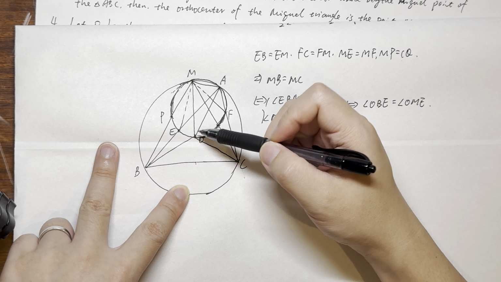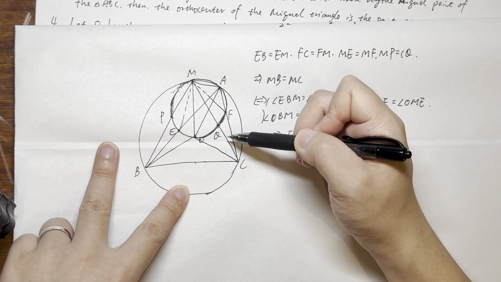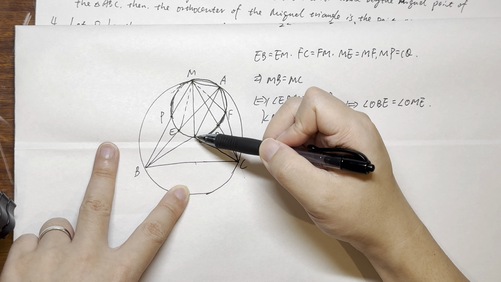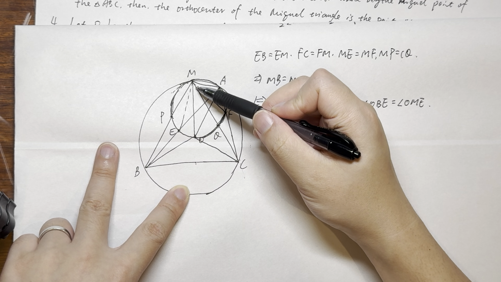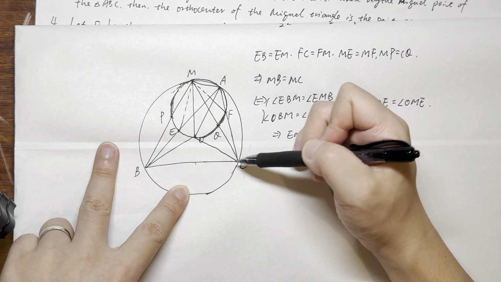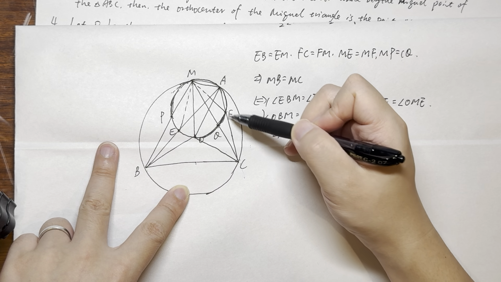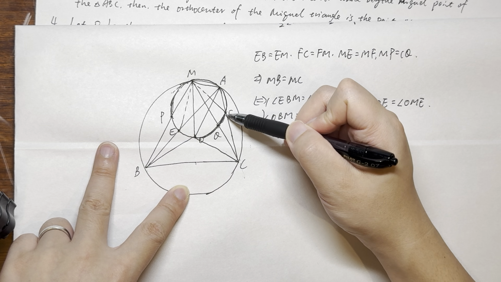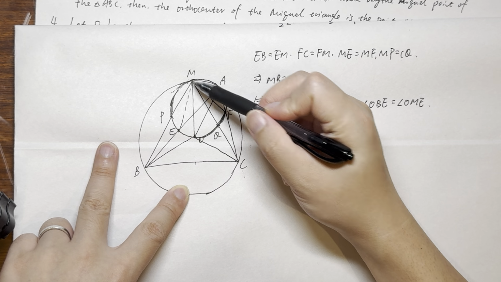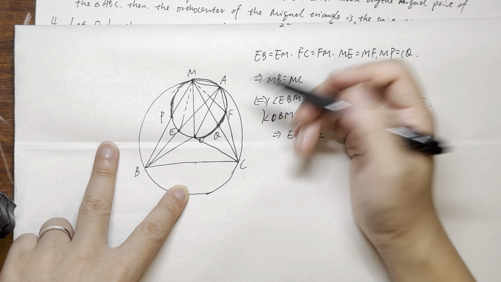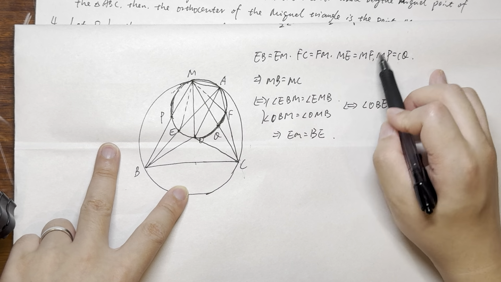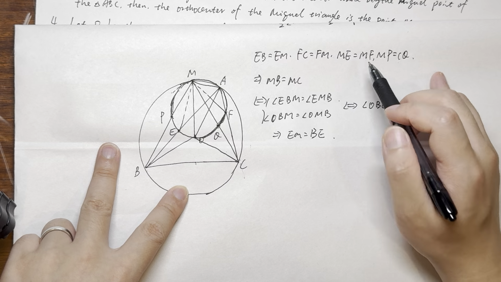We already know that angle OMC equals angle OCM. So if we can prove angle OCF equals angle OMF, then we're done, right? And angle OCF equals angle OAF, which equals angle OMF. So it's true.